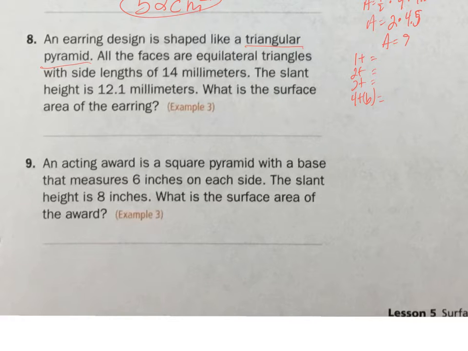And the base, all faces are equilateral triangles. So everything's going to be equal, with a side length of 14 millimeters and a height of 21. Okay, so all 4 are the same because they're equilateral. So all I needed to do is find the area of 1 and then times it by 4.